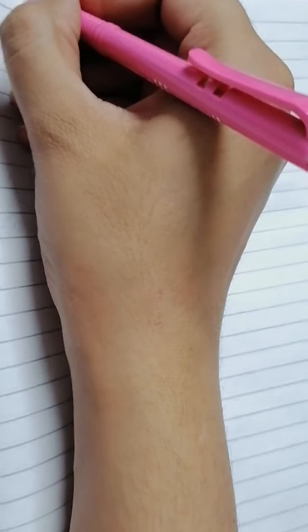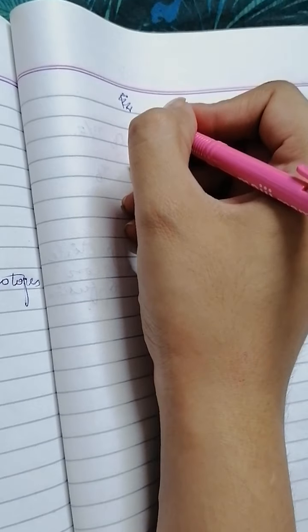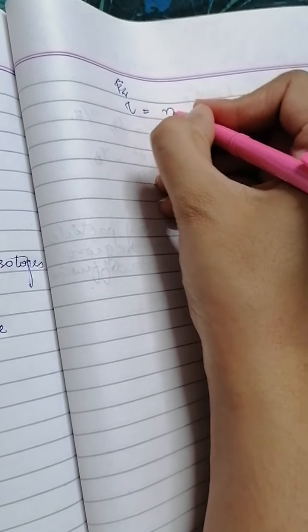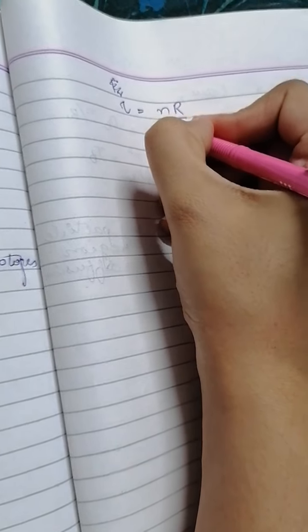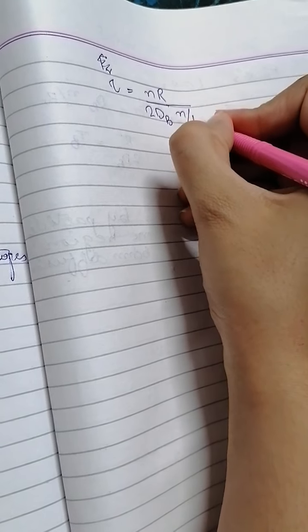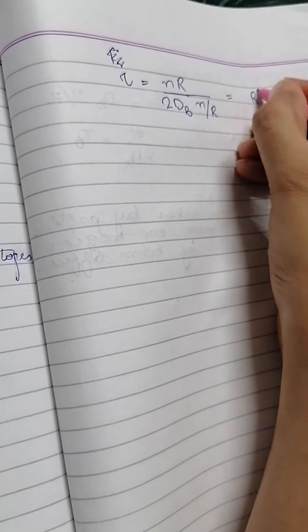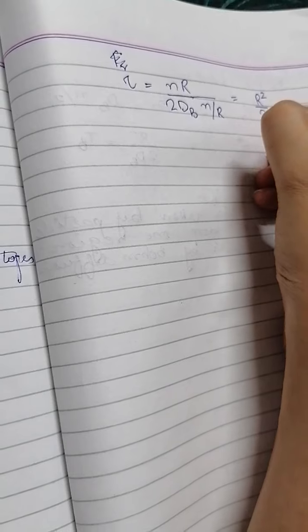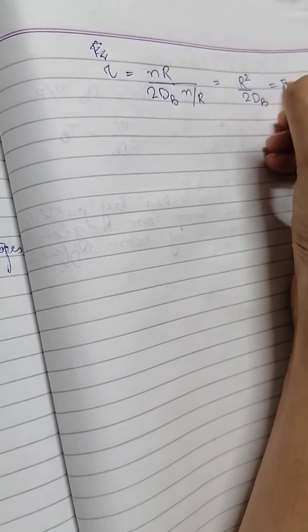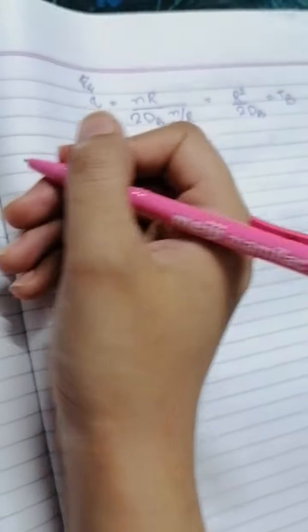Now my above equation for time constant becomes n r over 2 Bohm diffusion n over r, and by cancelling we get r square over 2 D Bohm, which is also known as Bohm time.